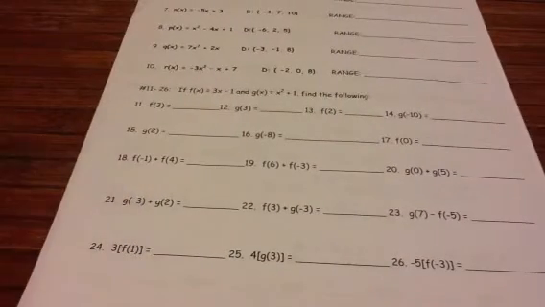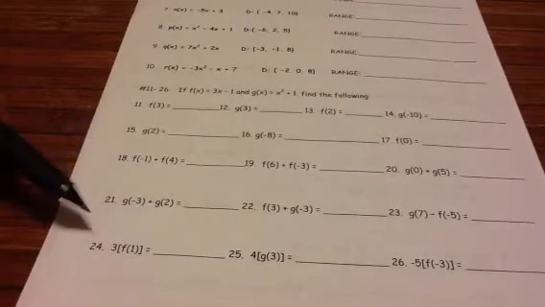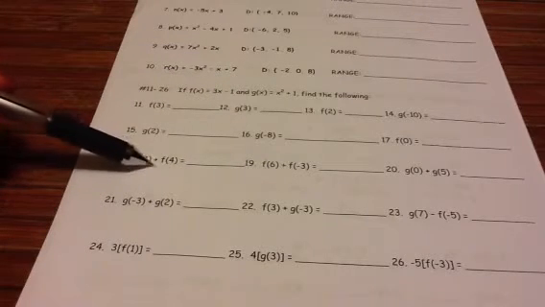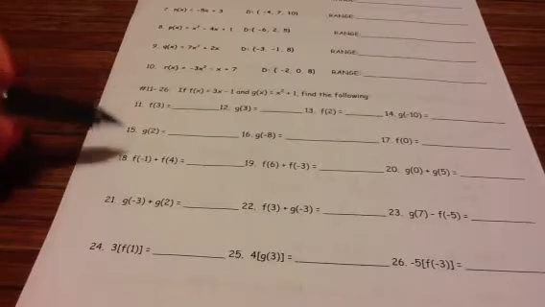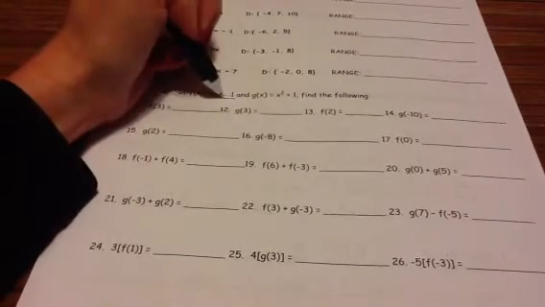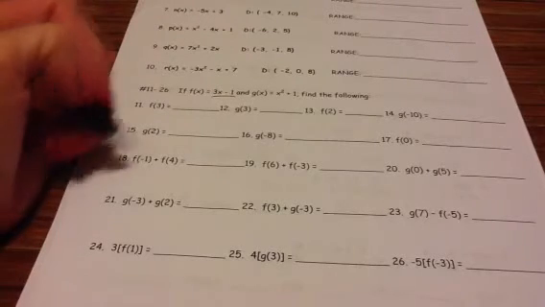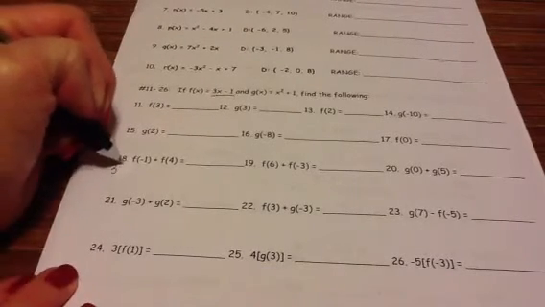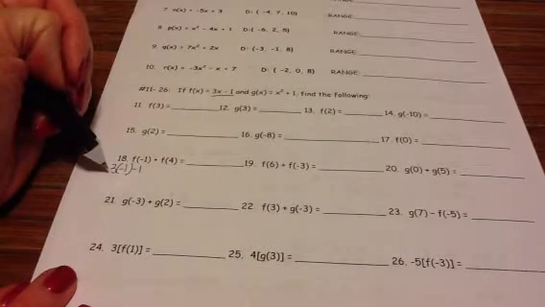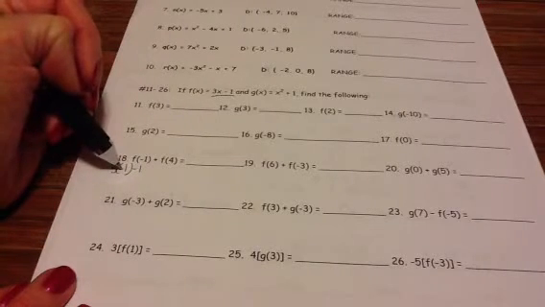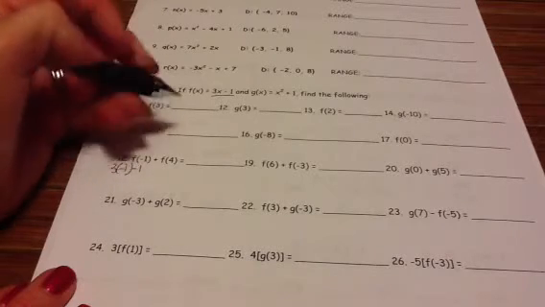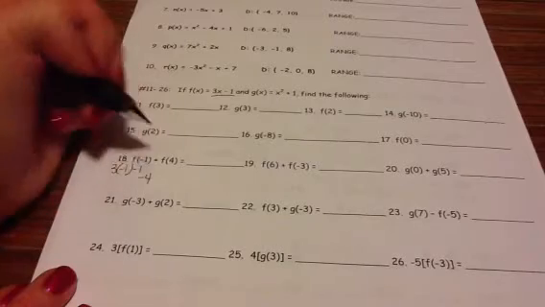Okay, so we're going to look right here where we have an addition of two functional values. So for number 18, I have f of negative 1, where f is 3x minus 1. So I'm going to go ahead and plug negative 1 into my f value here. So I have 3 times negative 1, which is negative 3. Negative 3 minus 1, which is negative 4.